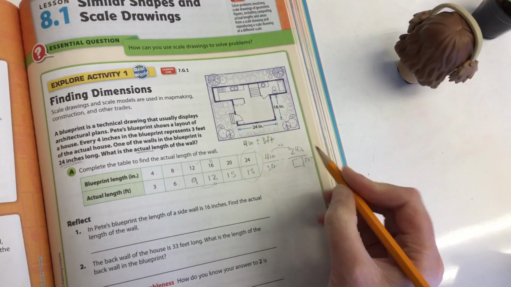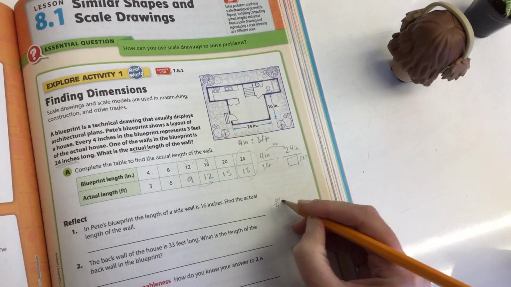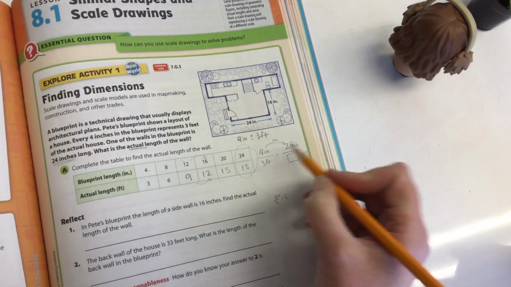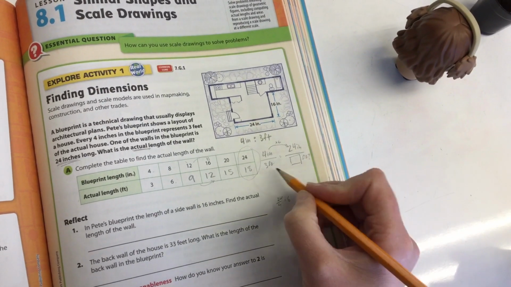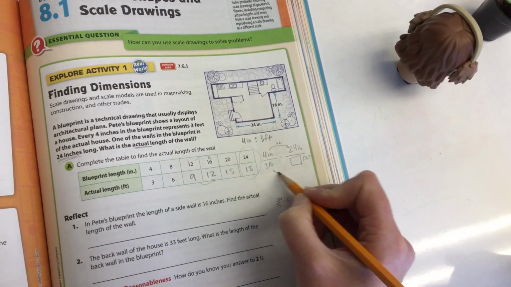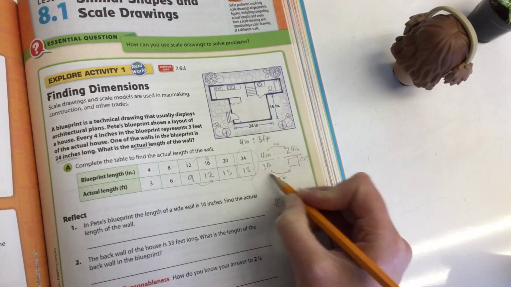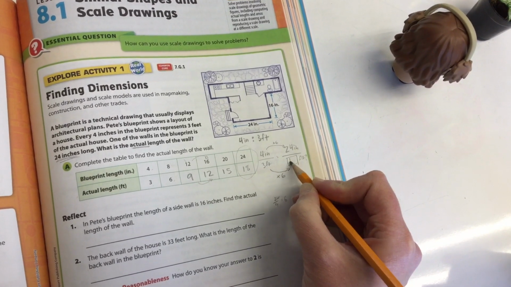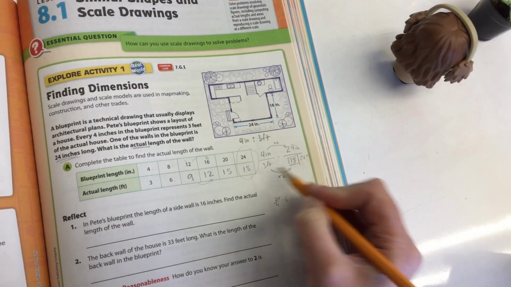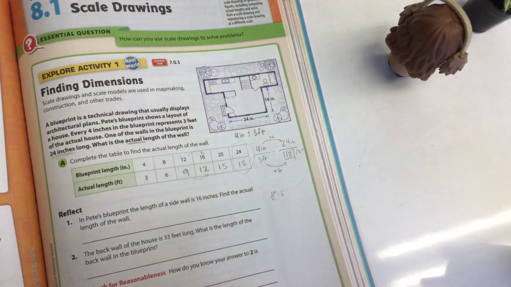If you don't know that, you can use your multiplication chart. You can do 24 divided by 4 and see that's 6. So whatever I multiply by on the top, I have to do on the bottom. So I would also multiply by 6 down here. 3 times 6 would get me my answer, which is 18. And look, that's the same answer that we got from filling out this table.